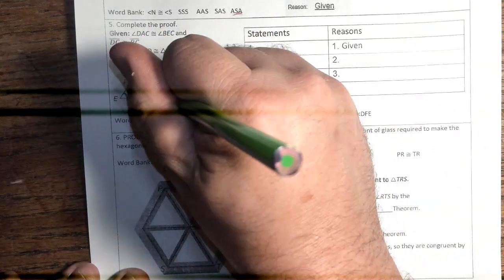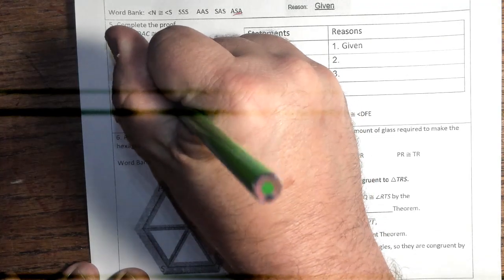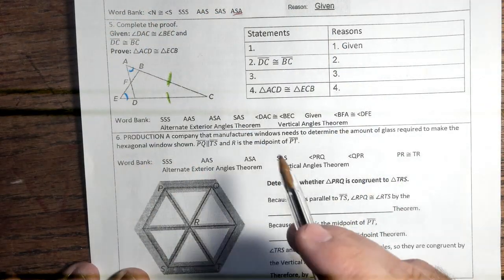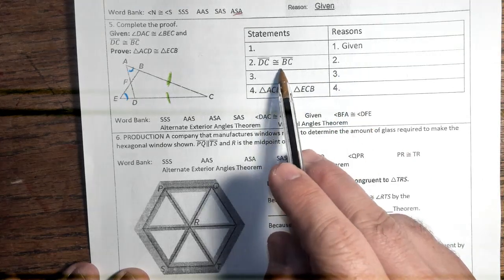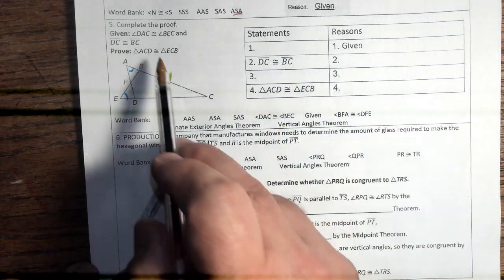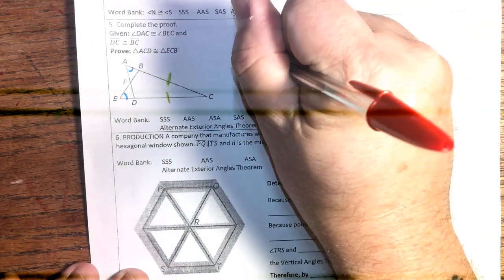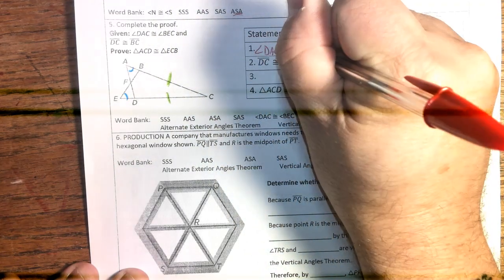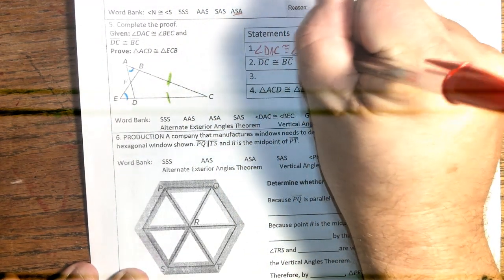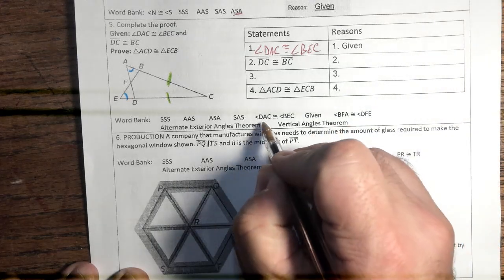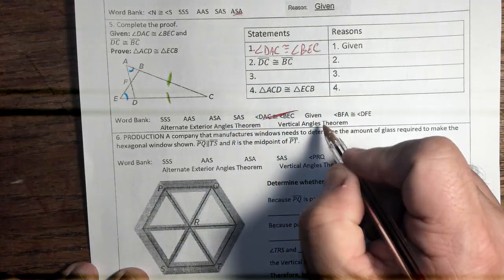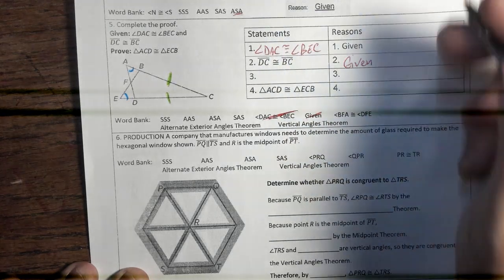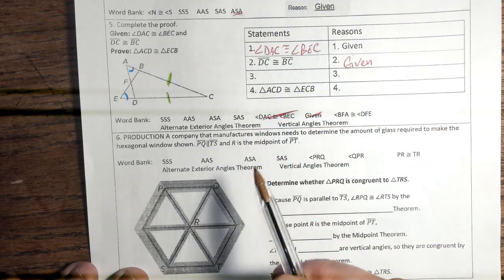So DC, BC. So DC and BC was a given, but we have a second given. That was that angle DAC is congruent to angle BEC. DAC, BEC. All right, we have a given. There's our given. All right, number 3 is blank on both sides.